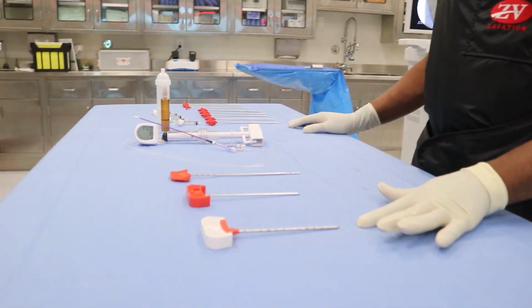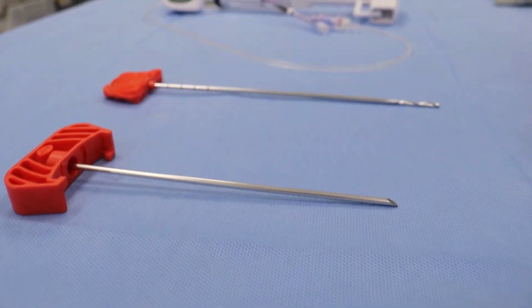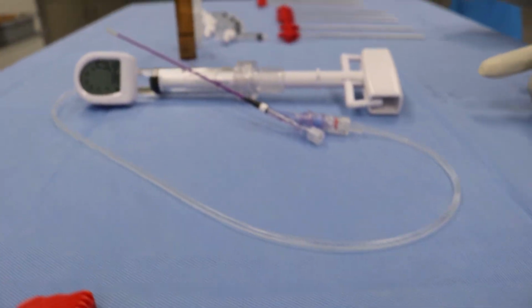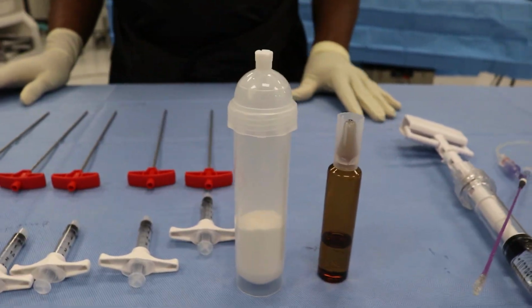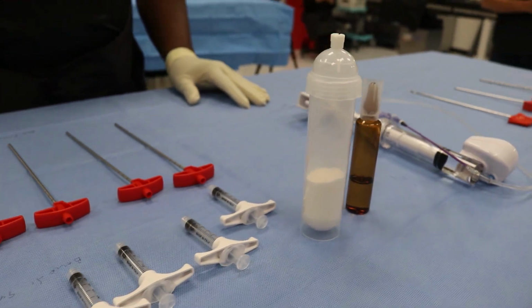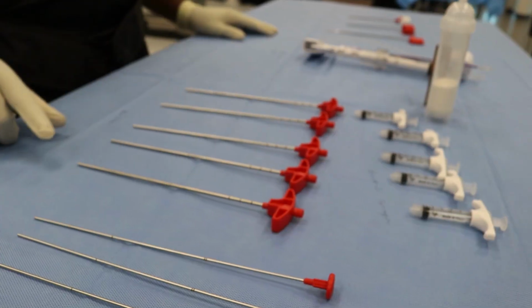This is the Jamshidi with a diamond tip. This is a bevel tip. This is a drill. This is the inflation balloon for the system. This is a two-component OsteoFlex cement. This is the bone-filling syringes, and this is the bone filler.